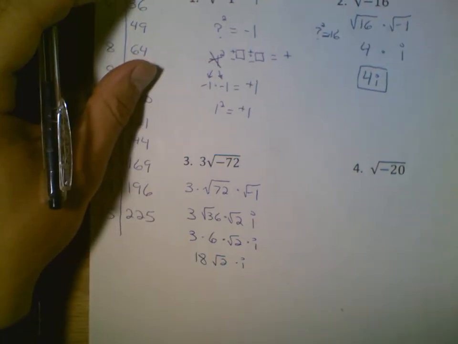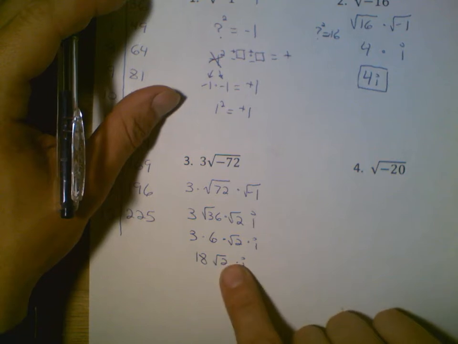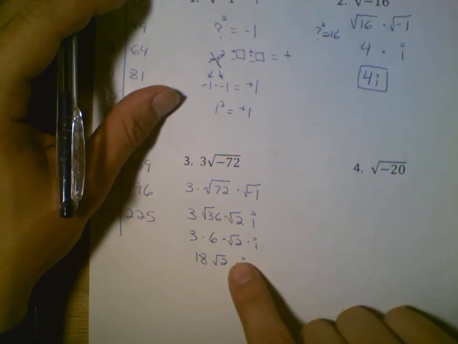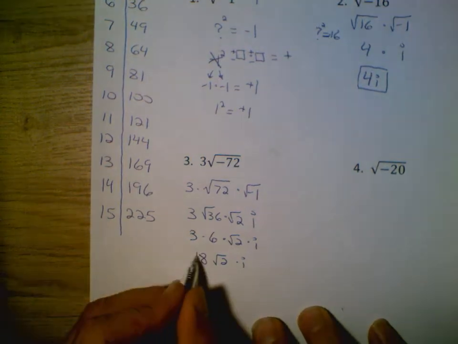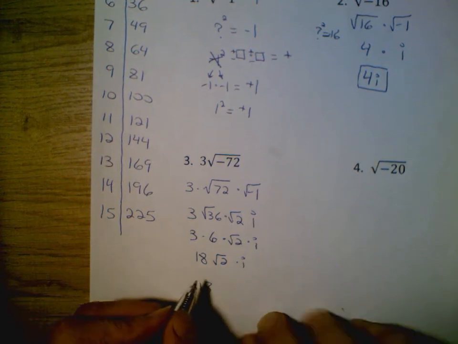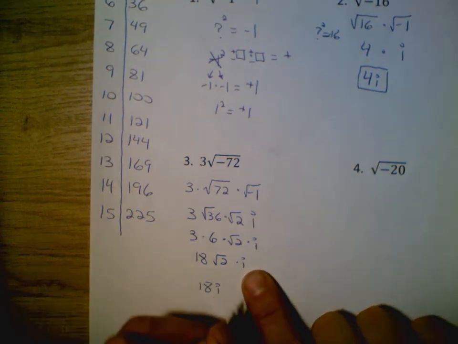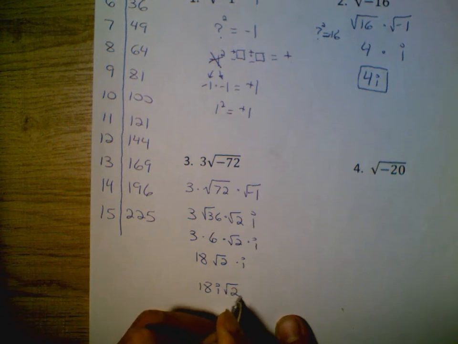And then the last thing I want to mention is just how we write this. Typically, our formatting when we write our answer is we write the number first, and then we write i, and we leave the radical, the square root of 2, on the end.